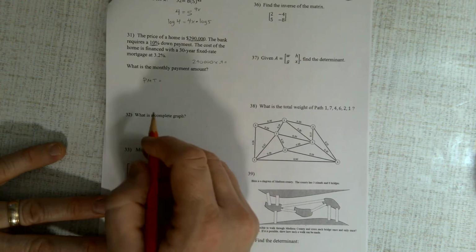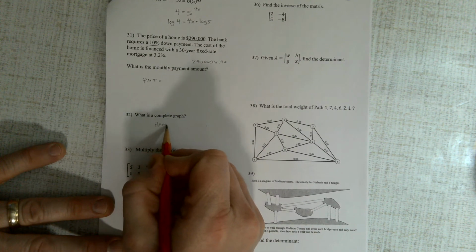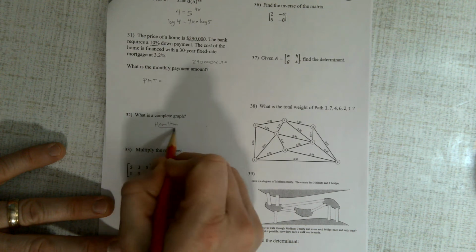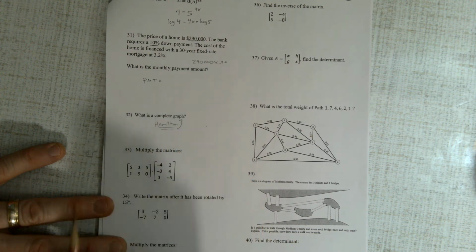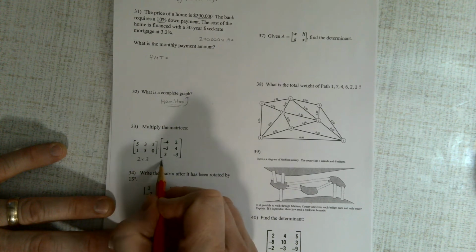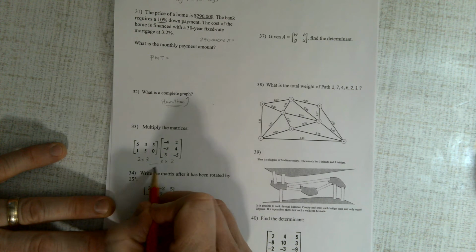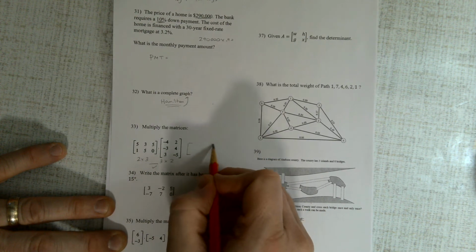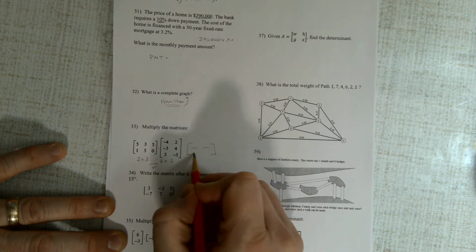A complete graph, well, that had to do with the Hamilton circuits. You can Google that or see if you can figure it out, but it's Hamilton circuits here. Multiply the matrices. Let's see here, this is 2 by 3. This is 3 by 2, so yes, it's good. And your answer will be a 2 by 2 matrix.